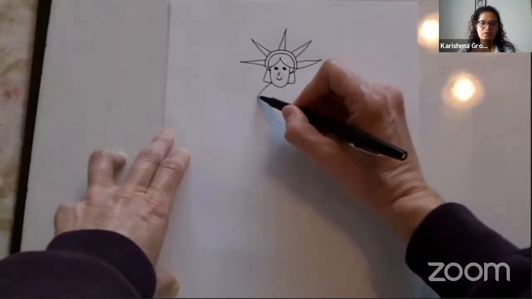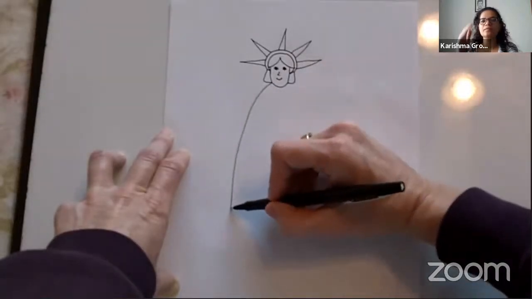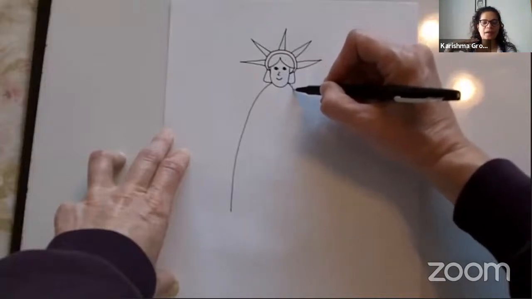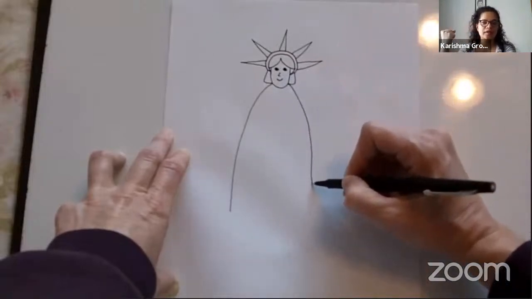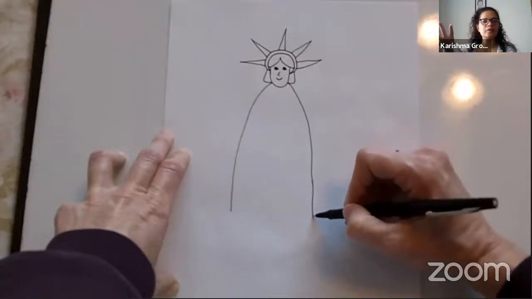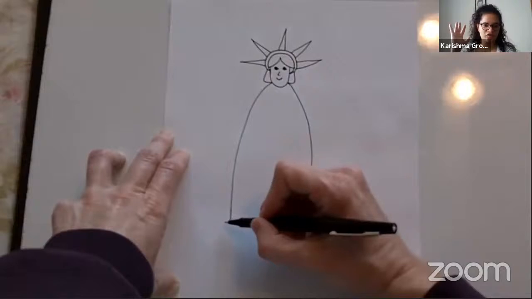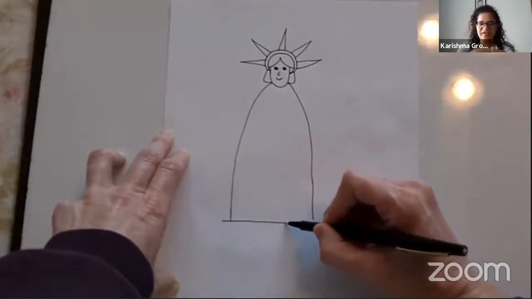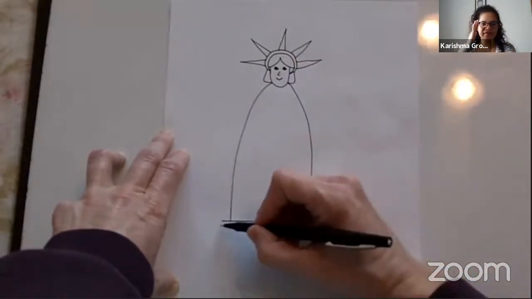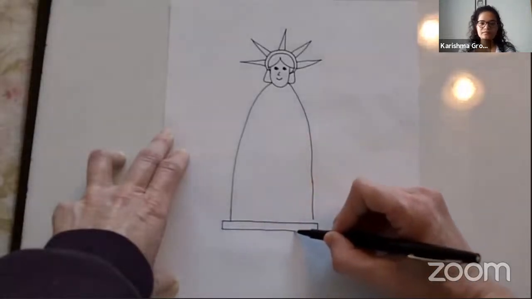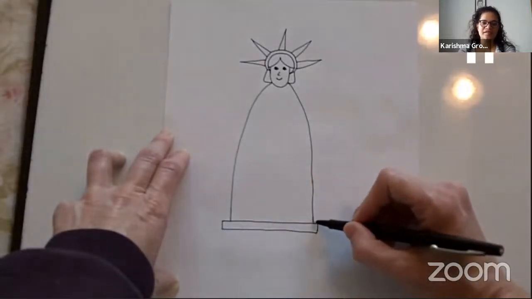What we're going to do is draw the body. Drawing the body is the most difficult part because she's in a robe. So we're going to make a very simple robe for her. I'm just going to draw a nice dome type structure for her, a nice flat line, so no legs are going to be visible. I'm going to draw a pedestal. So let's draw this much. A nice dome type structure and a thin pedestal for now. And then we are going to continue.